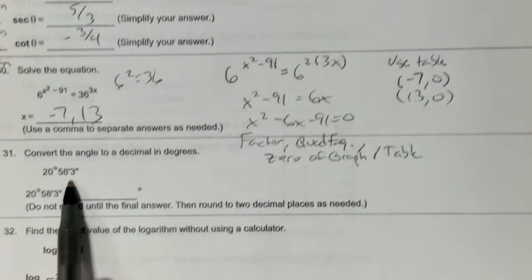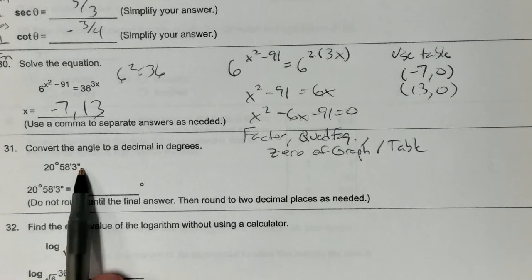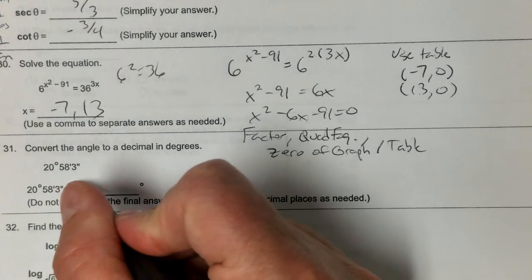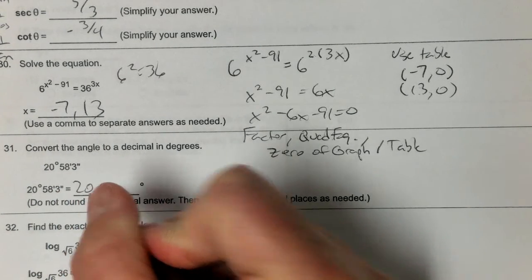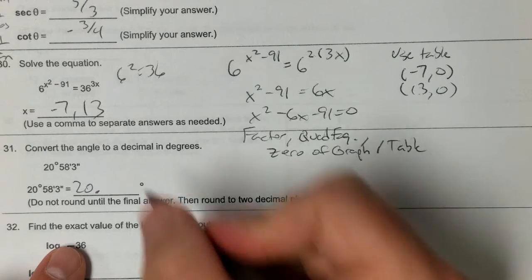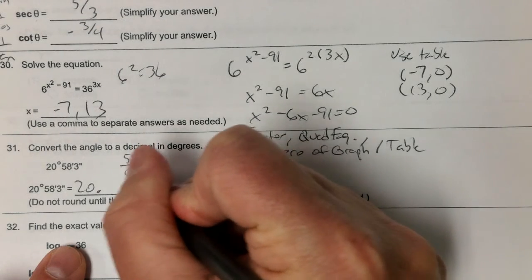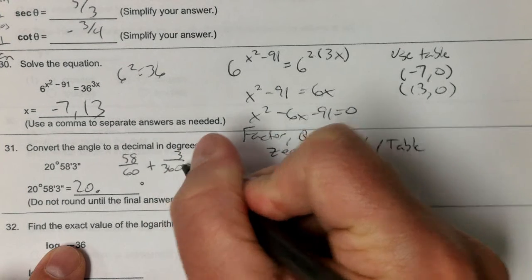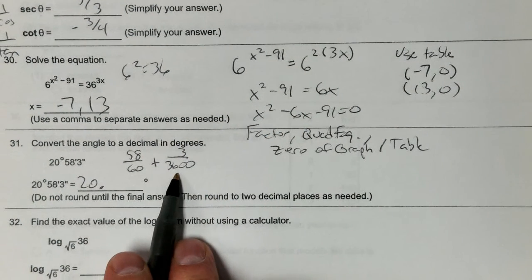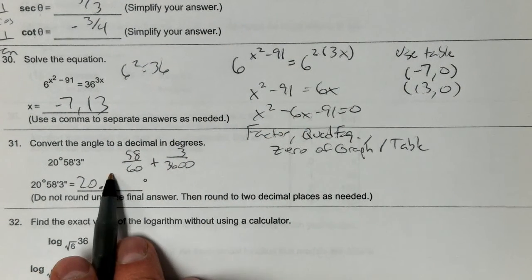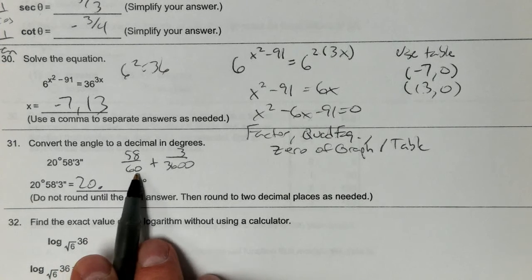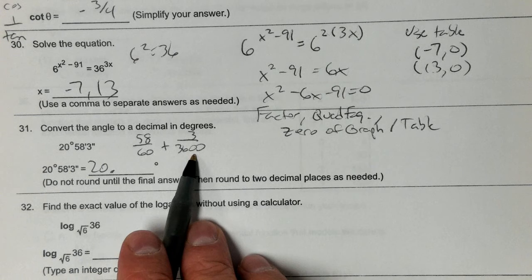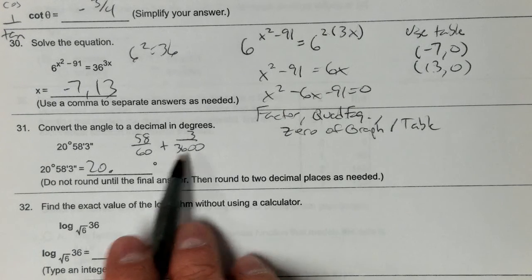Okay, now this one, 20 degrees, 58 minutes, 3 seconds. So we know for sure it's going to start with a 20 point something. And we do 58 over 60 plus 3 over 3600. Where I got the 3600 from is it's 60 times 60. Some people didn't quite use that, and so their numbers were close but wrong, basically.